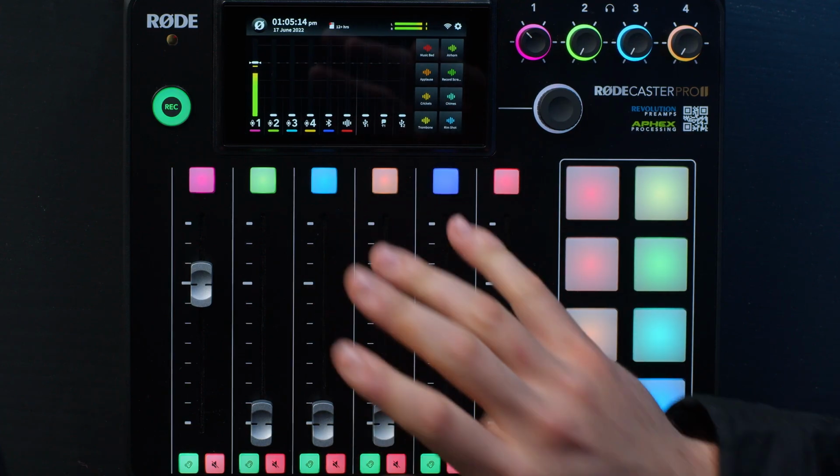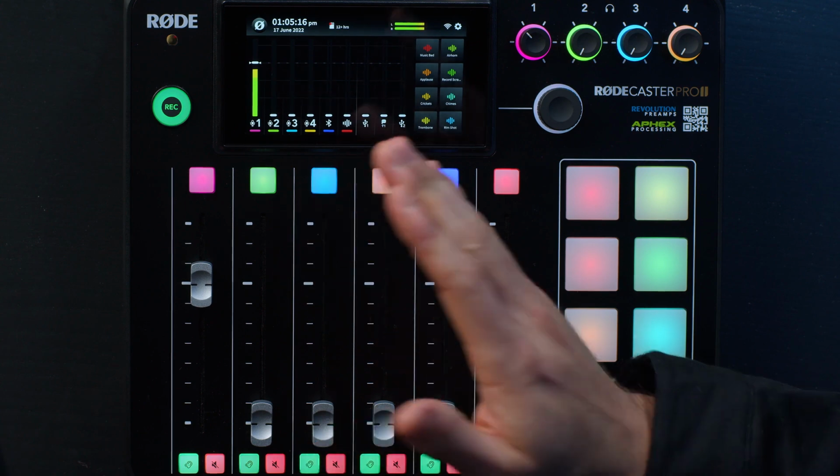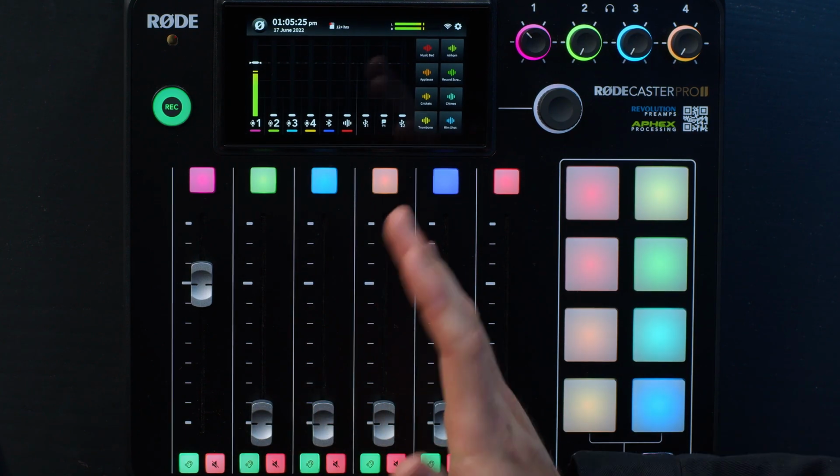The RØDECaster Pro II has a completely customizable mixer with assignable channels. While this might sound confusing, it just means that you can select what audio sources you are recording and the fader that you use to control them. So in this video, we're going to walk through how to set up the channels on the RØDECaster Pro II.